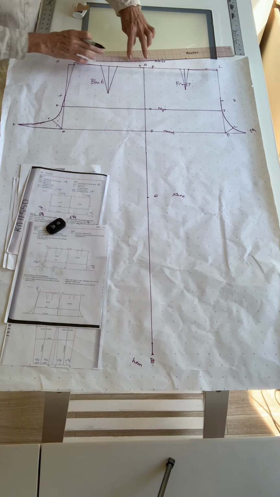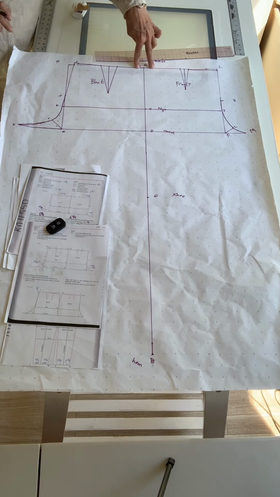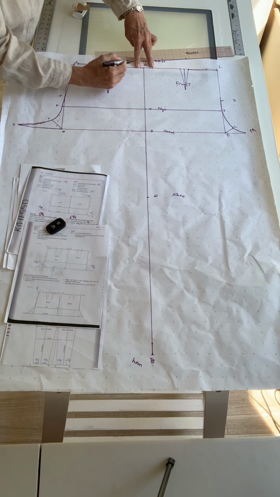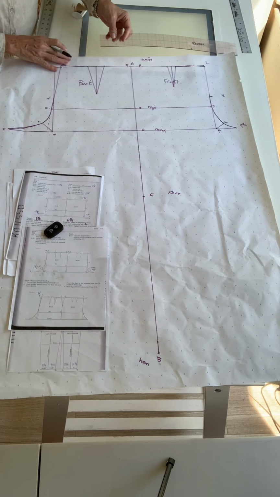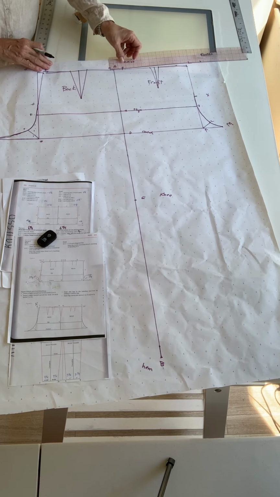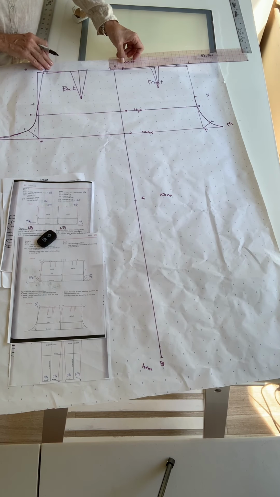The other thing is the Q and the O are the side seam, and what we're going to do is curve this down to this point on both sides. But what we can do is we can equalize this. So right now it's 1.5 inches that I see as the difference between Q and O.